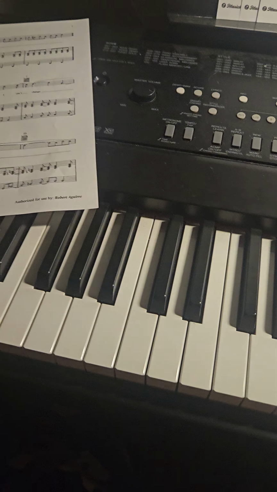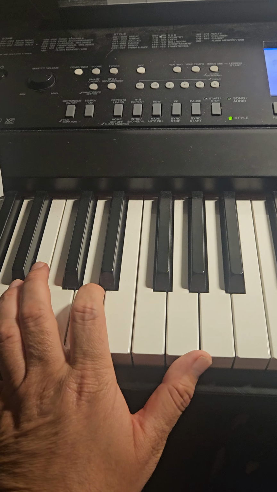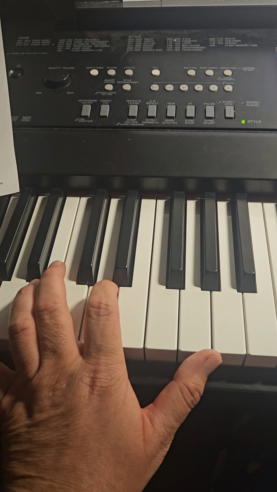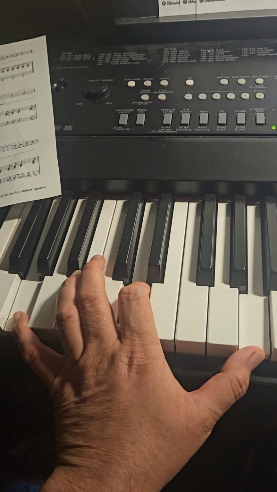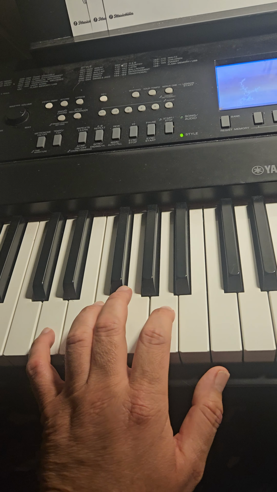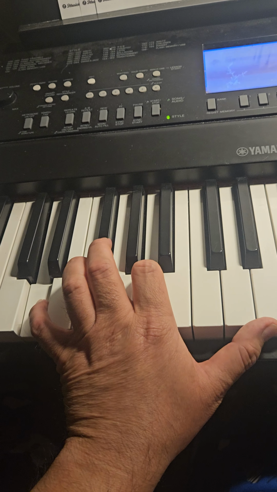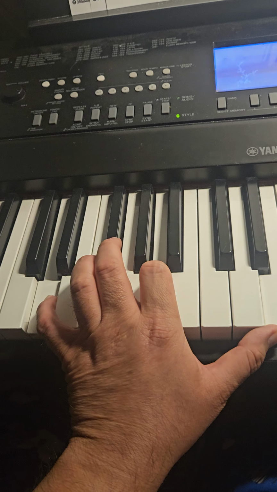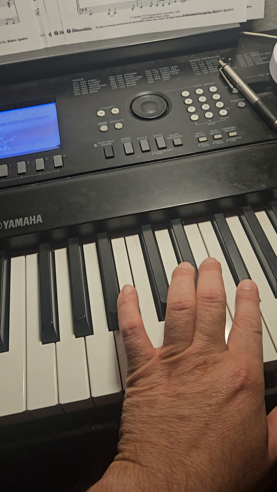Why are parallel fifths bad? Parallel fifths are not bad. Parallel fifths are basically stacked fifths. So we have a G chord, then we have a D chord, stacking the fifths with the ninth. All right. Then we have that E minor chord, stacking it with the ninth, the F sharp.